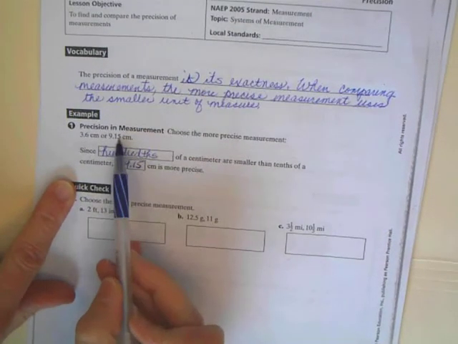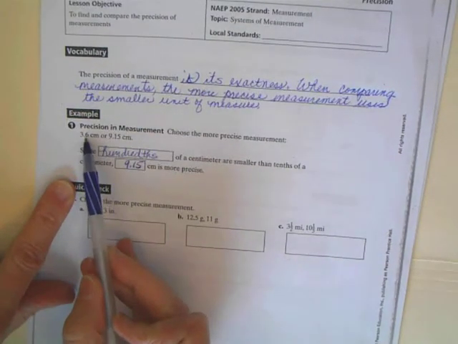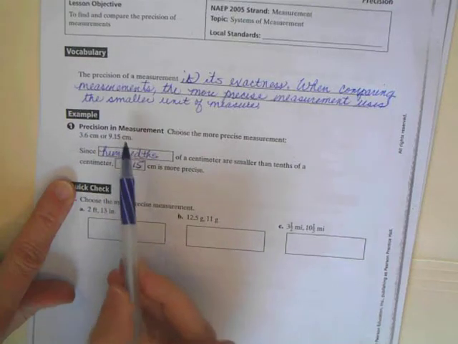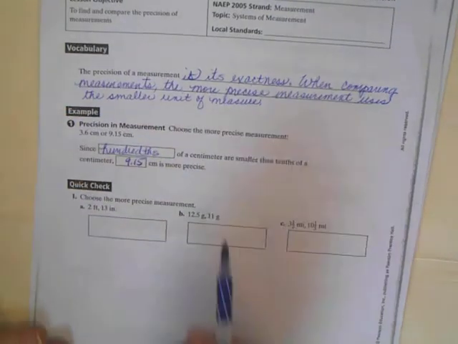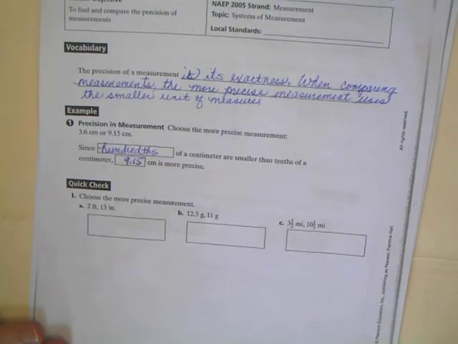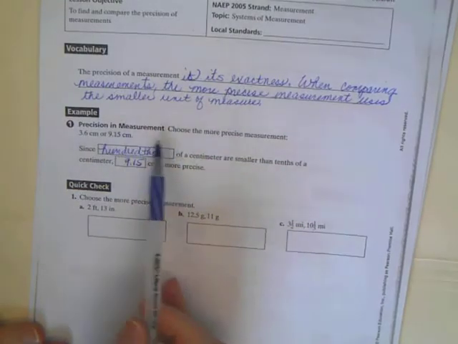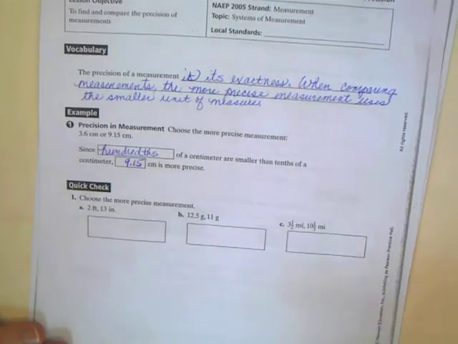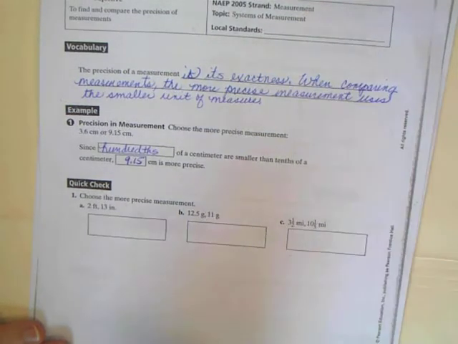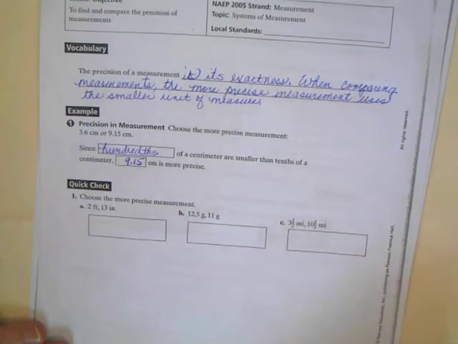I'm measuring this to the nearest hundredth. This is only to the nearest tenth. Hundredths are smaller than tenths. That's really truly what precision is about, measuring it to the smallest unit. And in this case, not even the value of the number itself, but just comparing the unit. Okay.